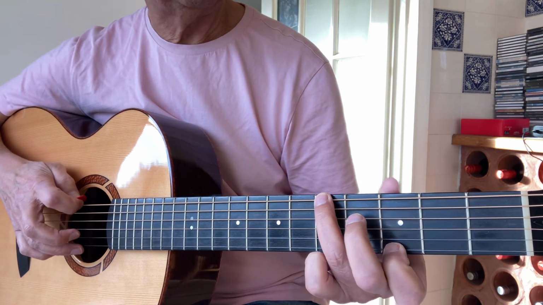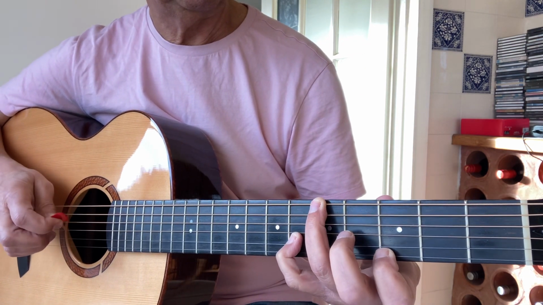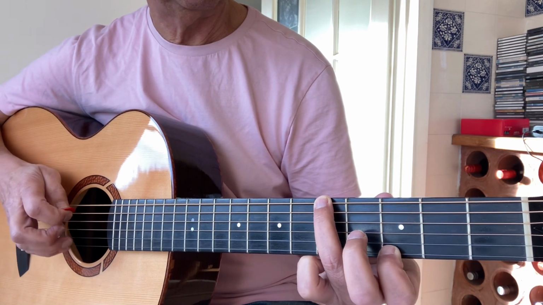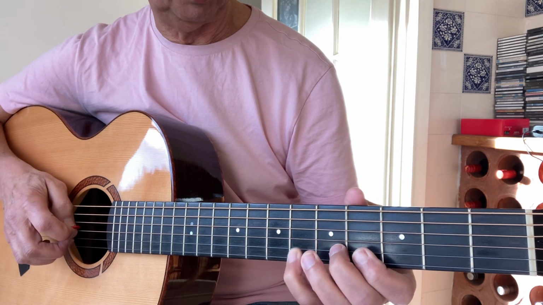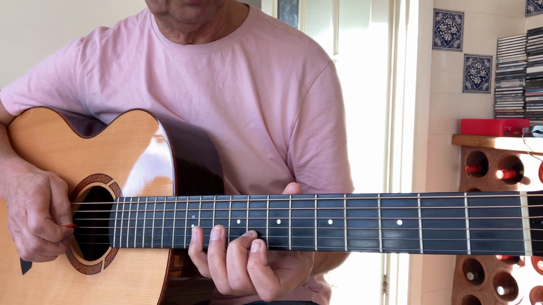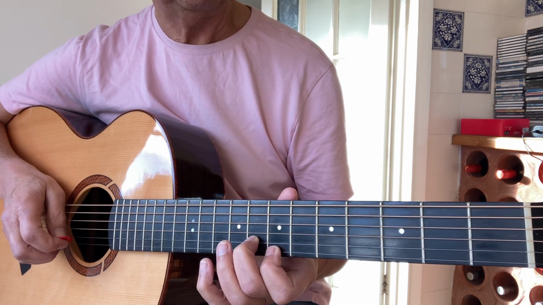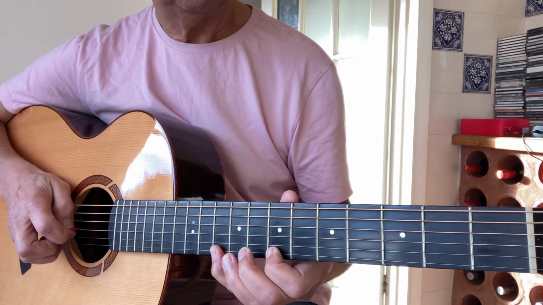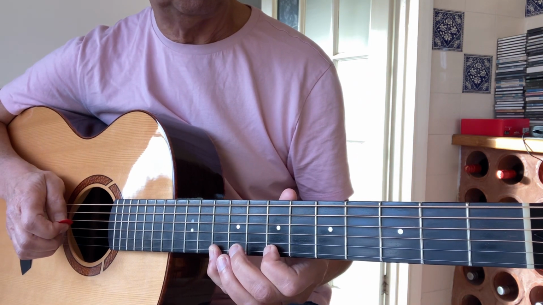So the next part goes. So that's like we played at the start of section B. And it goes up to 8 on the 2nd string and the 3rd string is open. Then 7 and 8 on the top string. You play 10 with the open 3rd string.